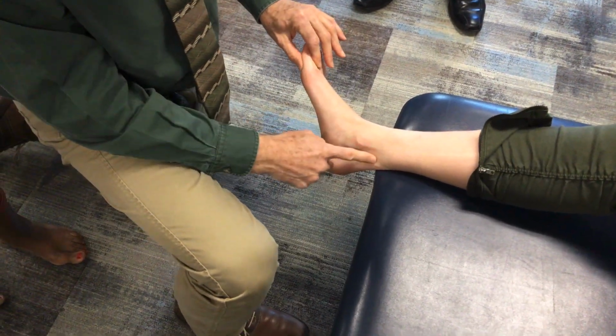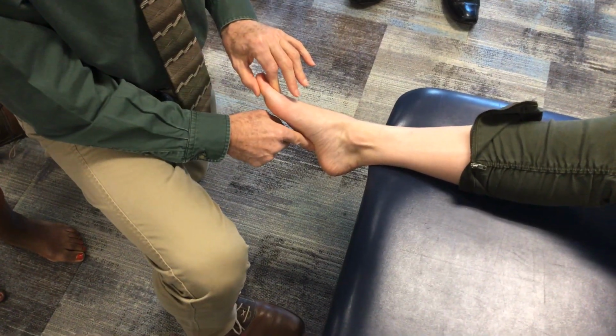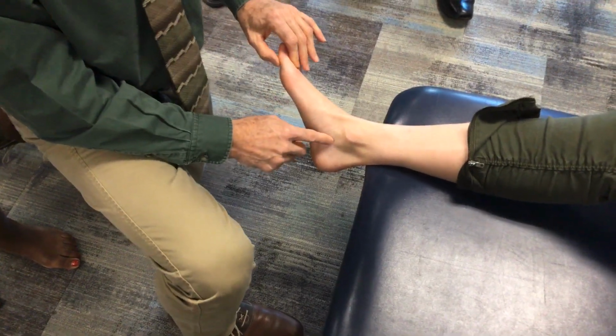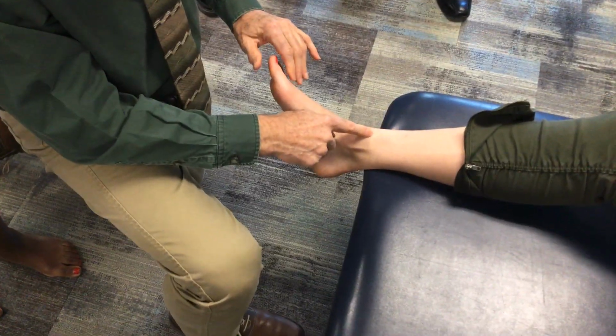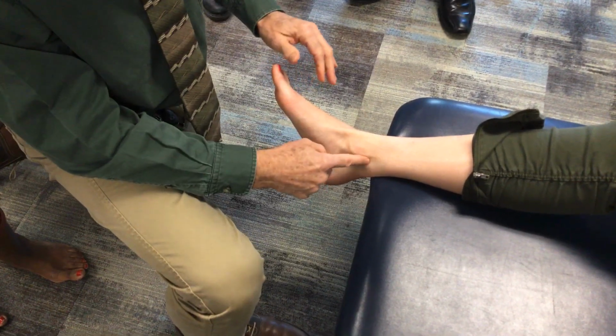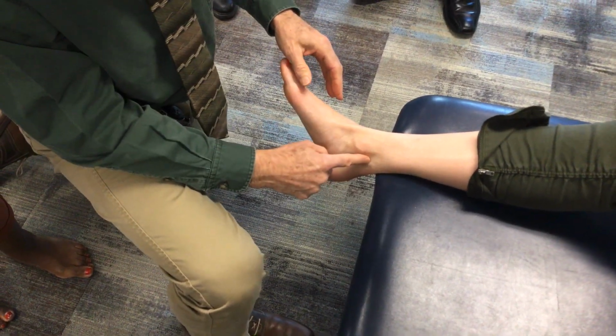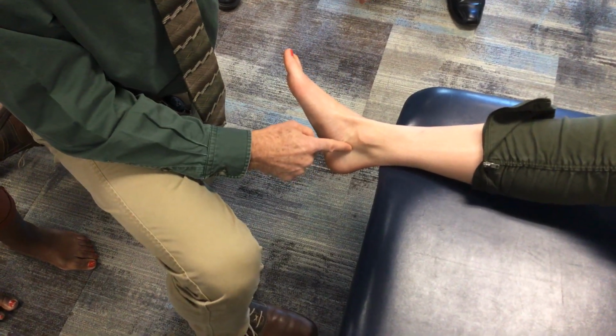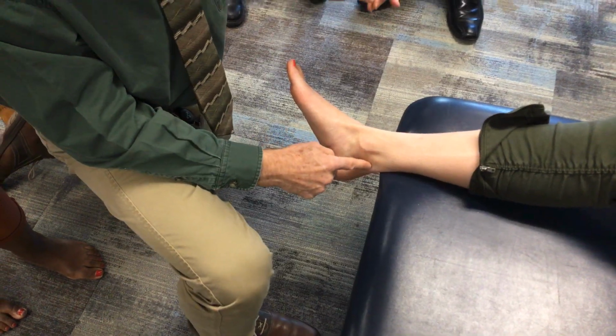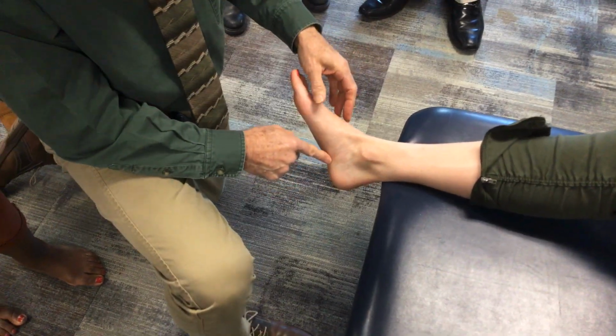Okay, has everybody got that? So that's 4 on there. What are they? Anterior tibialis, posterior tibialis, digitorum longus, and which one's coming in last? Old Hal. Hal is coming in last.